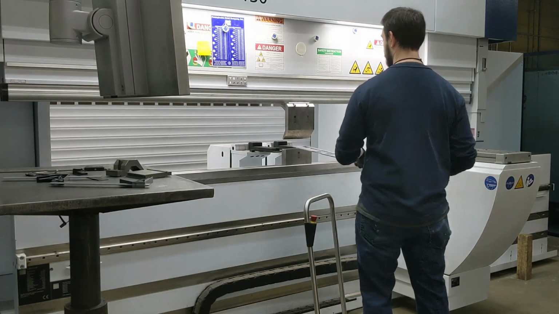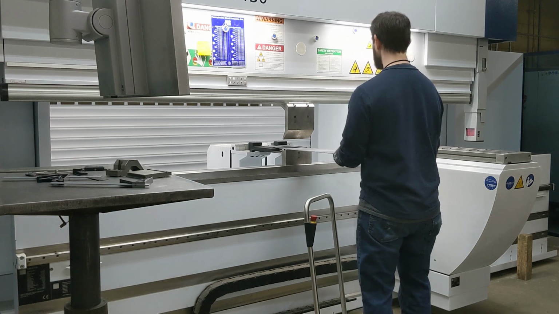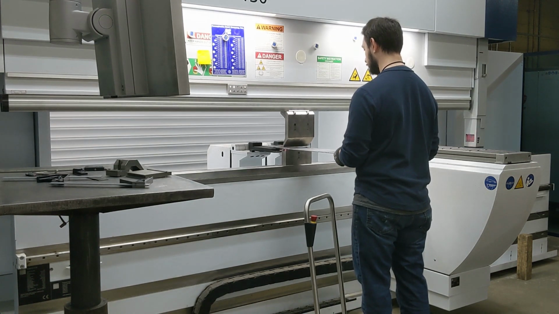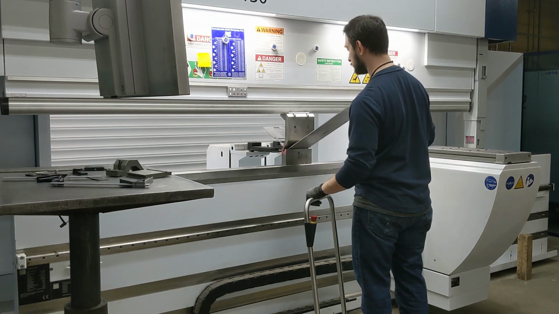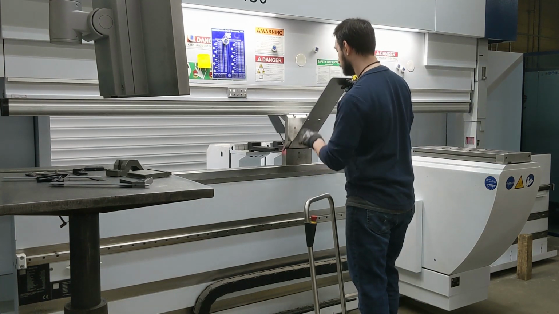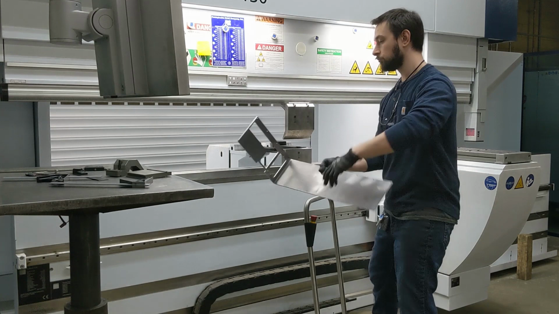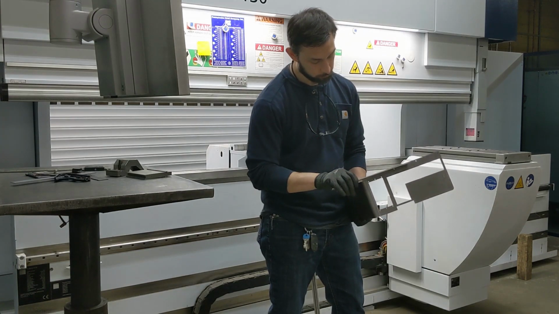Now it's time to bend each part as programmed. Each bend is checked for square as well as measured and adjusted as needed. It's very important to pay attention to what you are doing when using any kind of machinery, but this is especially true for hydraulic brakes.